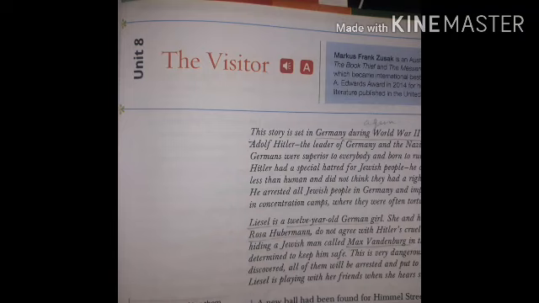Liesel kept an eye on the party man. A minute later, Hans Huberman was standing calmly above her. So Liesel is a very intelligent and clever girl. She's keeping an eye on the party man, where he is. And then her father arrives.